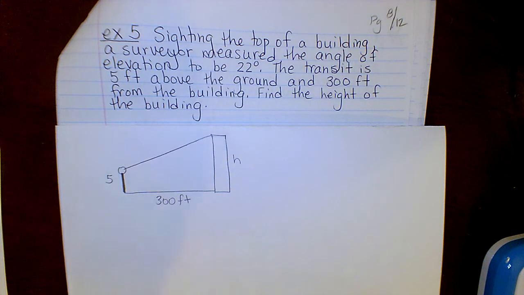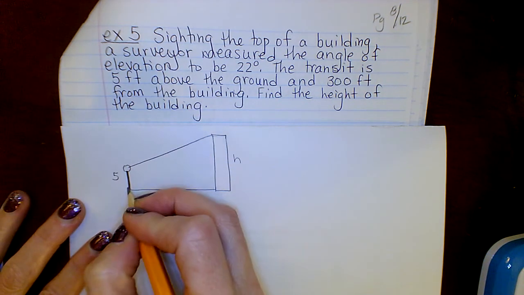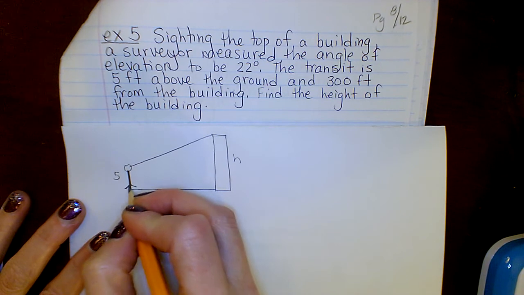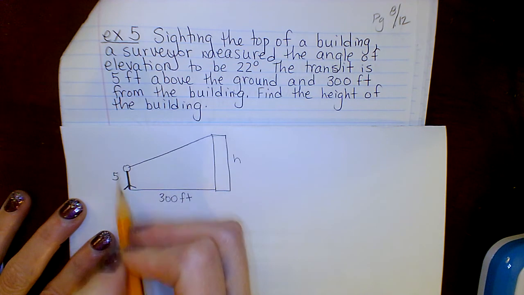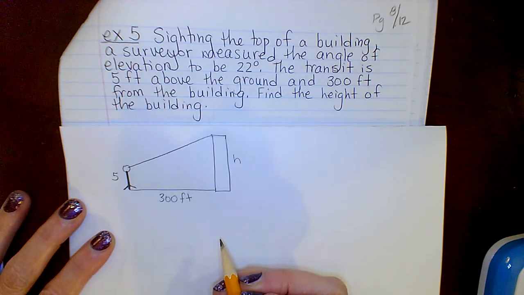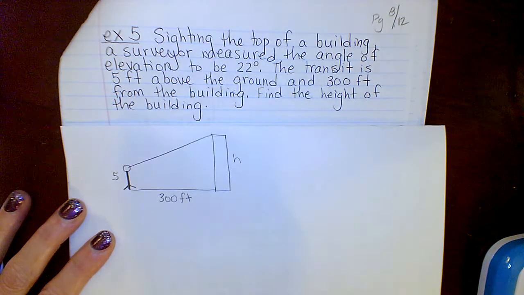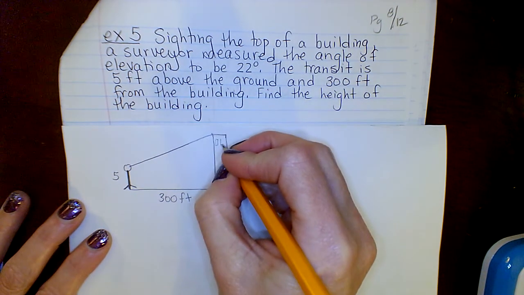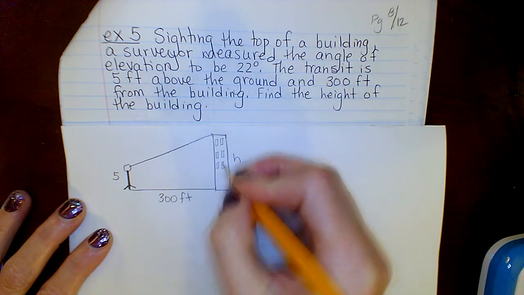All right, so I got a little picture here for you. The transit is this little device here. It's just kind of standing here, maybe it's got a little tripod or something that it's standing on. That's not an armless person. It's 5 feet off the ground, and then it's looking up at the top of the building. The building's 300 feet away. We want to know the height of the building. So here's your building. Let's put some little windows on here for you so you know what you're looking at. There we go.